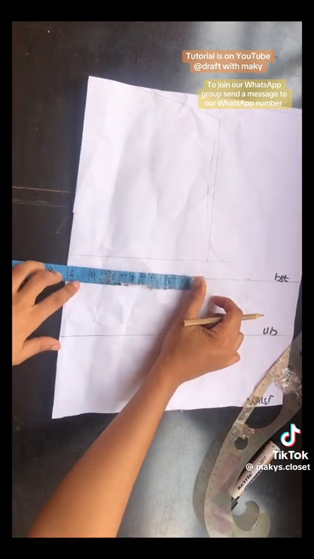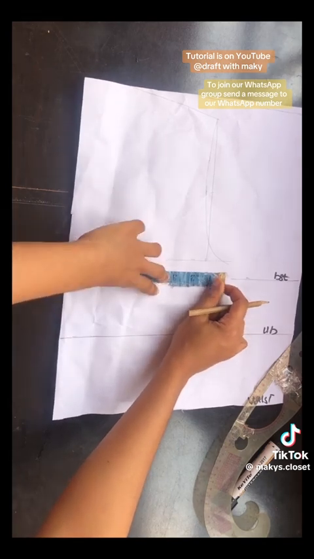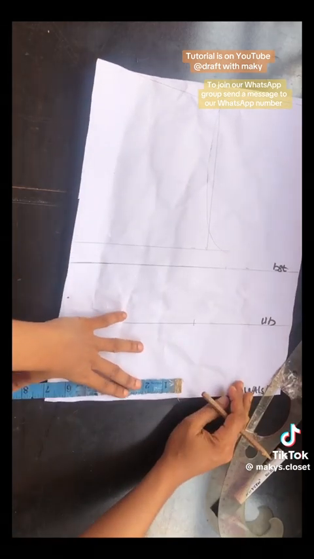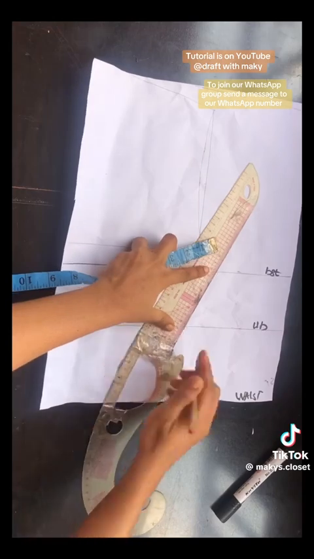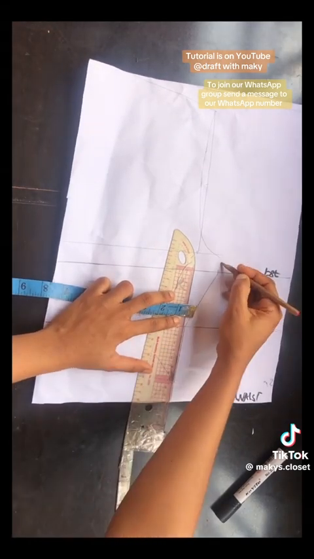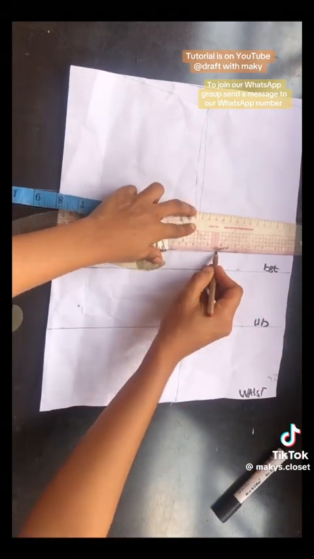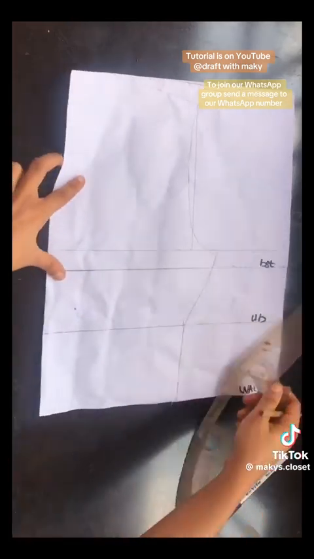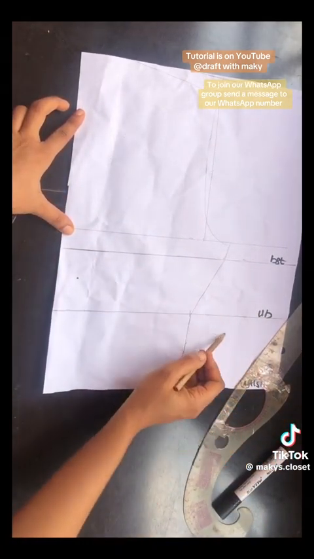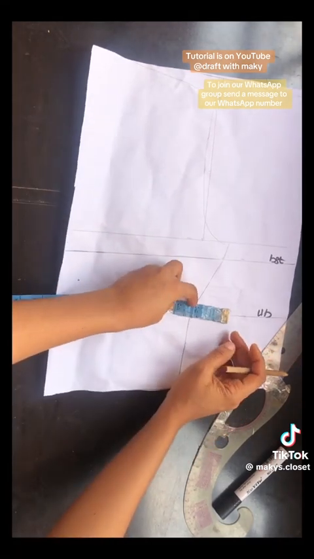So now you're going to mark your bust circumference divided by 4, mark your under bust circumference divided by 4, mark your waist circumference divided by 4. My bust circumference is 33 divided by 4, I have 8.3. My under bust is 28 divided by 4, I have 7. And my waist is the same measurement as my under bust. So also know that whatever we are cutting is on fold.